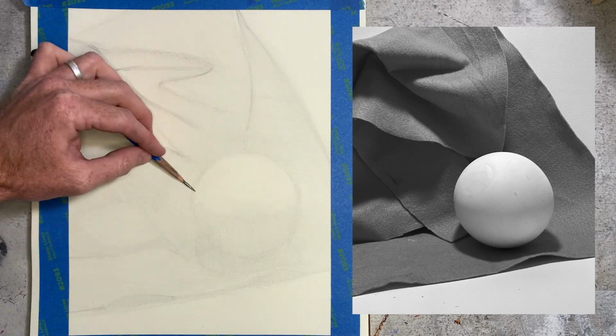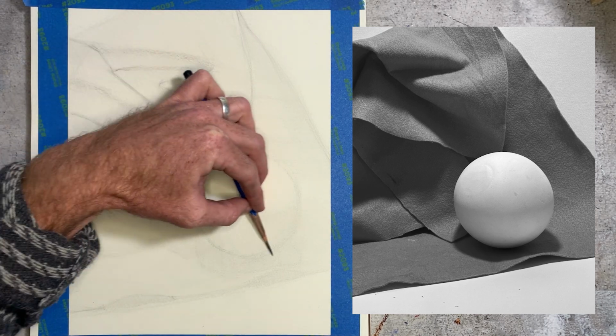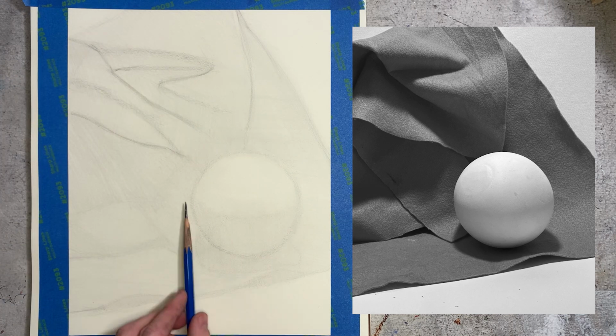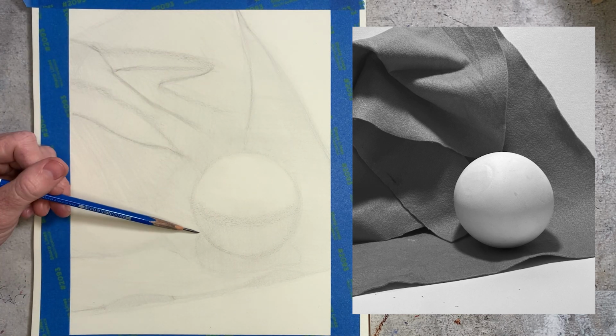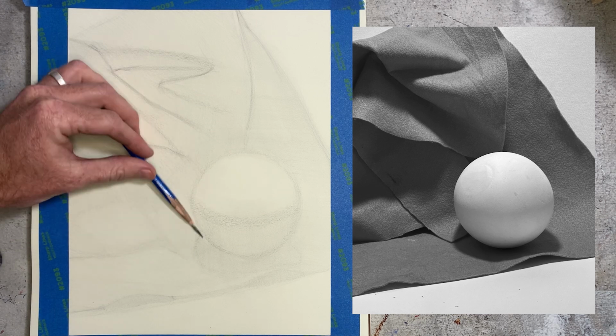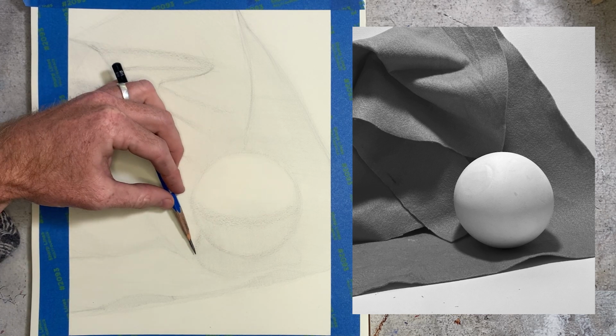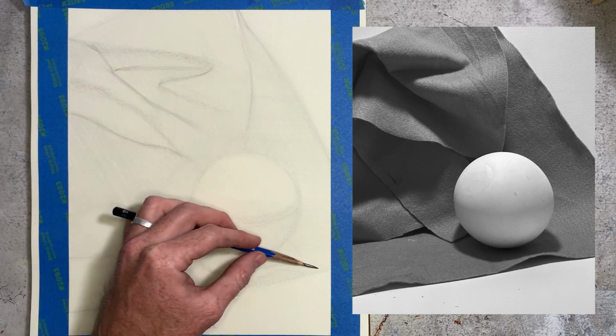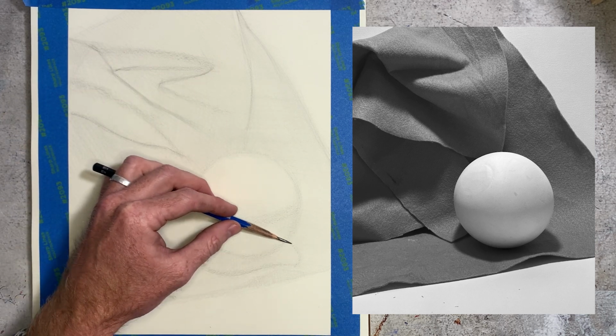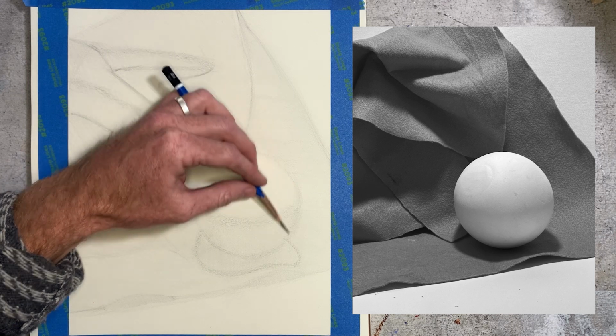But even in those spots, I'm still downplaying all of the sharpness and the certainty. We want to start off general, soft, and light, and then slowly make the drawing more specific, sharper, and darker.